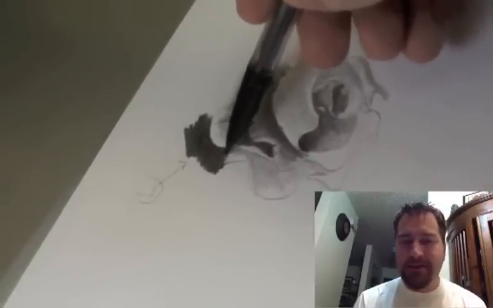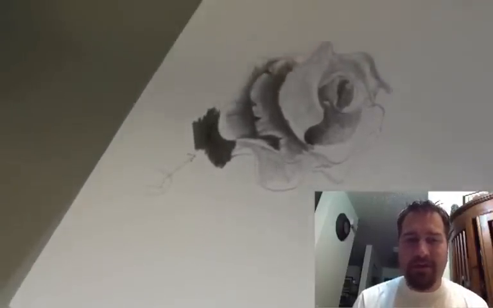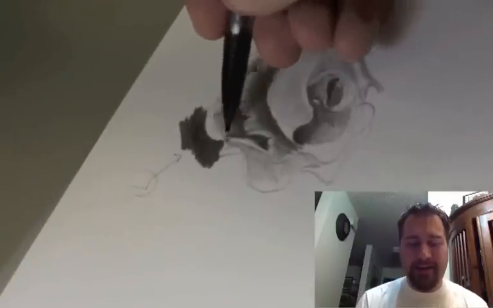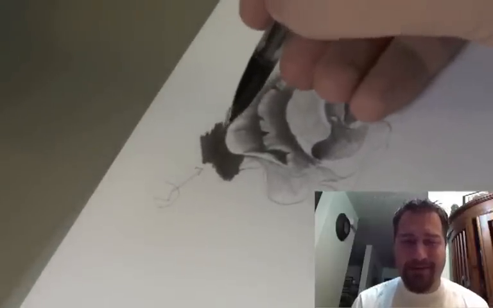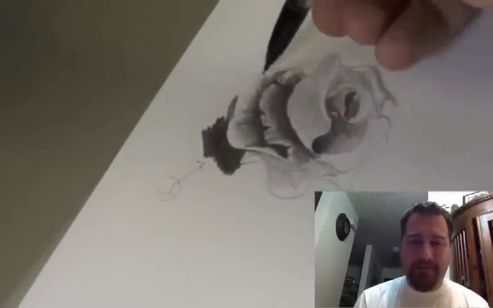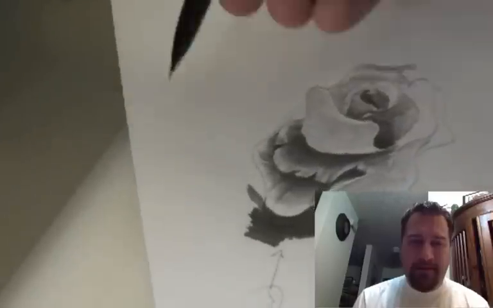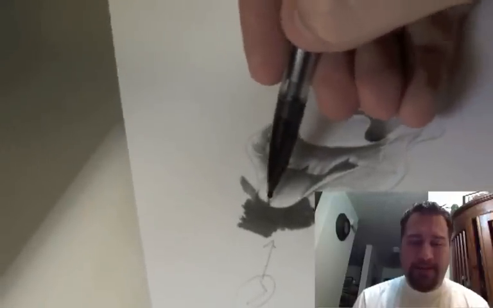And look what happens to the light petal when we put a dark thing behind it. It brings out more of the values inside the petal too. I'm just going to rotate a little bit. And this is one of my favorite parts.